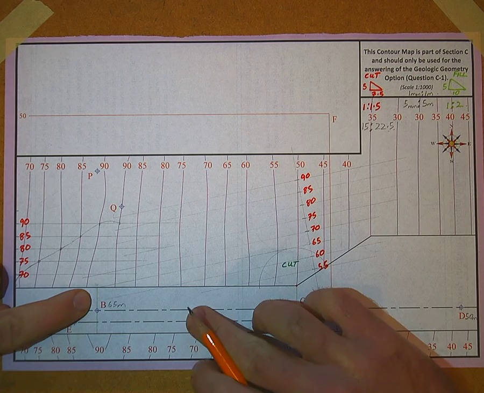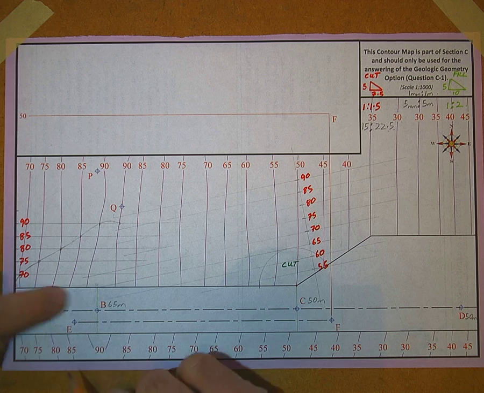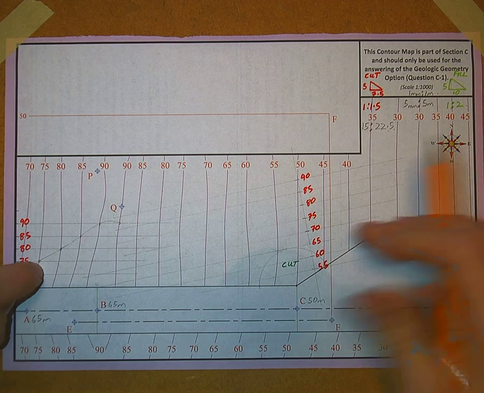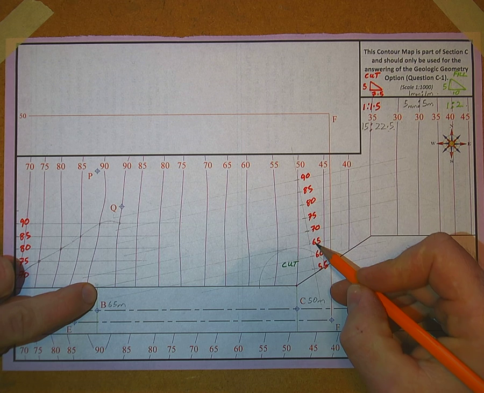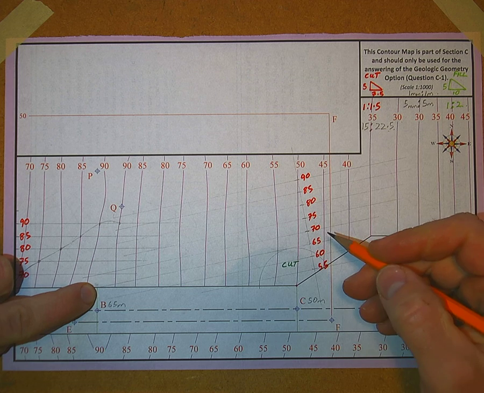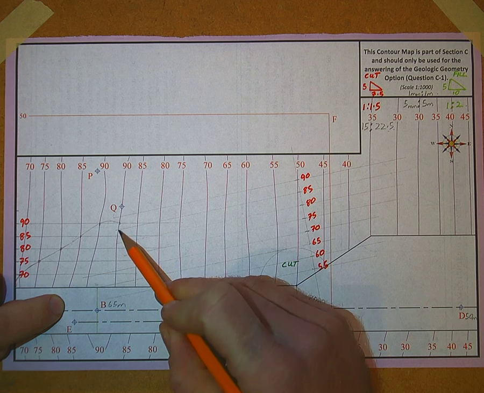So all we need to do now is start. I would always start at the opposite end of the cone and work my way towards the cone. Okay, so we're at 65 here. As we work down, we will find our different lines here. So this is our 90 line here.